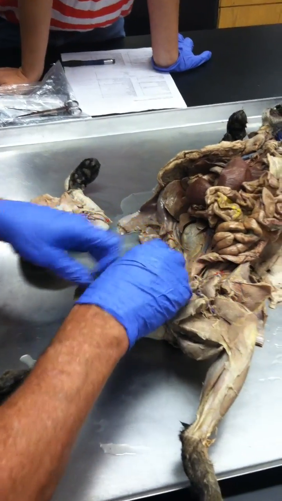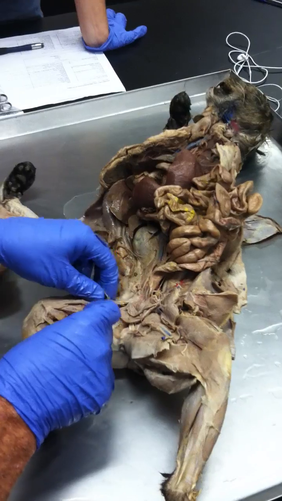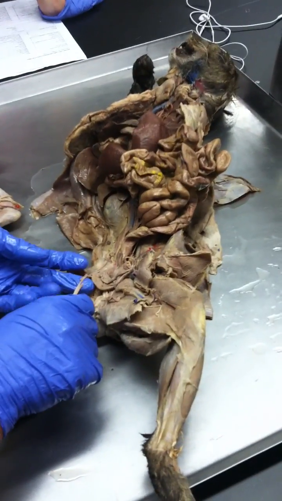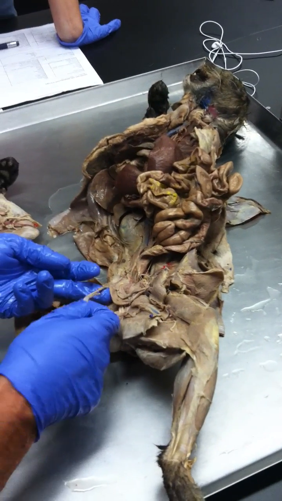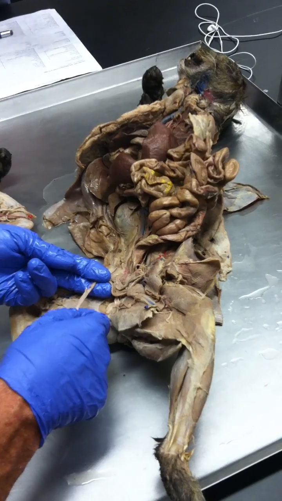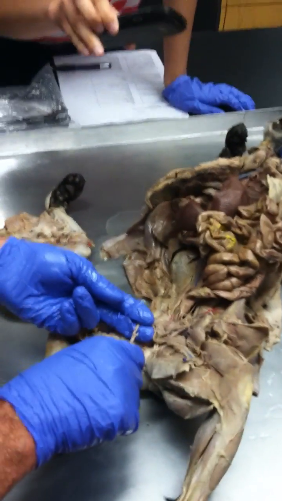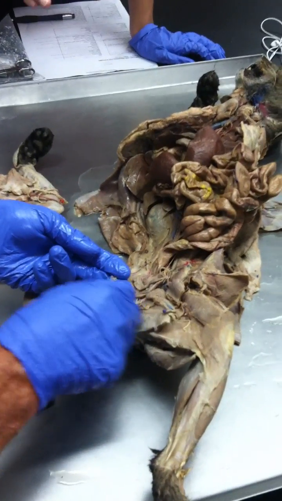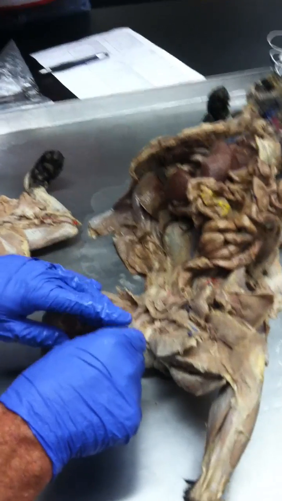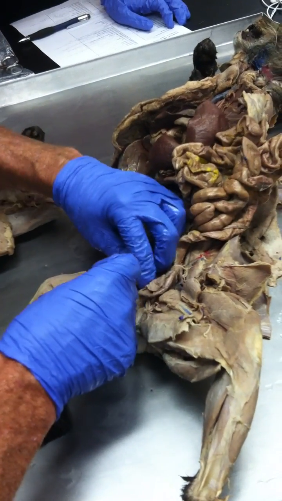But even with his testicles cut off, we're still going to find the tubes that came up into it, all right? This is the tube that comes from the testicle and goes back up into the inguinal canal. So what is this tube? Anybody know? The spermatic cord, right. It's the spermatic cord that comes up and goes in the inguinal canal.